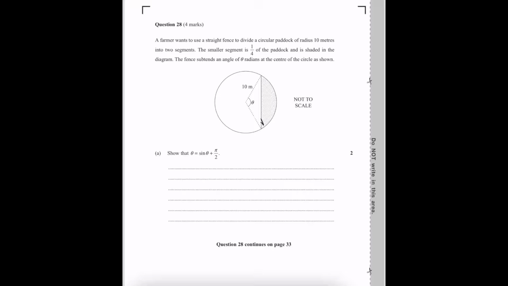So this thing here, this area, is a quarter of the whole circle because the whole circle is the paddock. And the question also tells us that r equals 10. We know the radius is equal to 10. So the area of the segment we know is equal to 1/4 times the area of the circle.